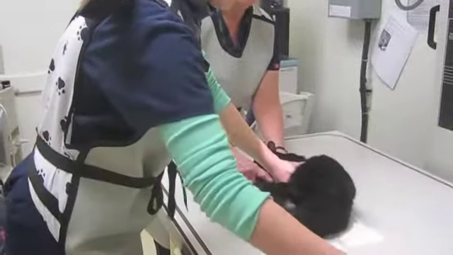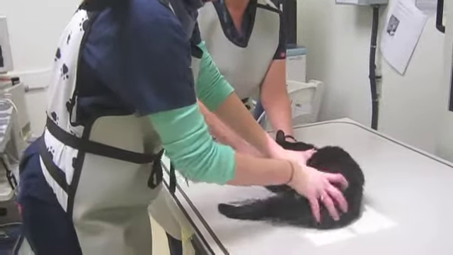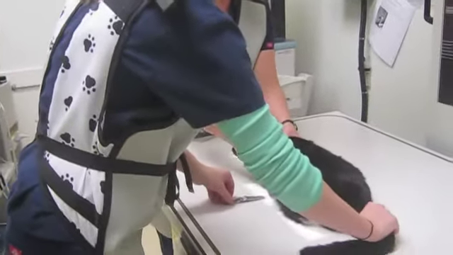After each x-ray, you want to be sure to label each x-ray with the appropriate time and date to ensure they do not get mixed up.